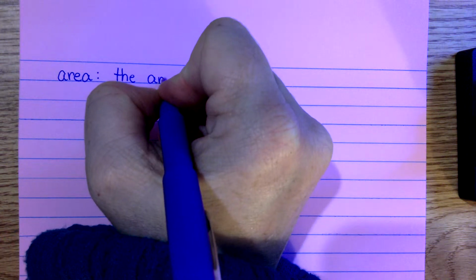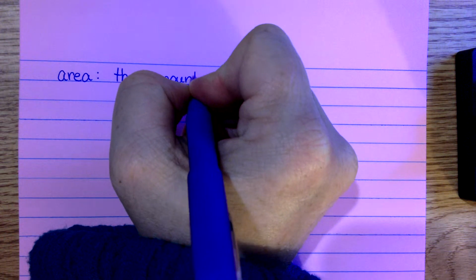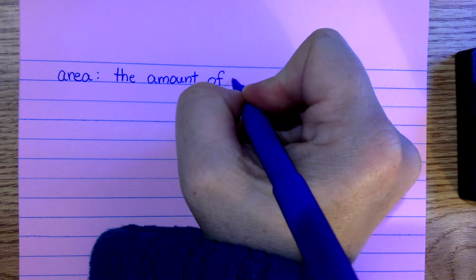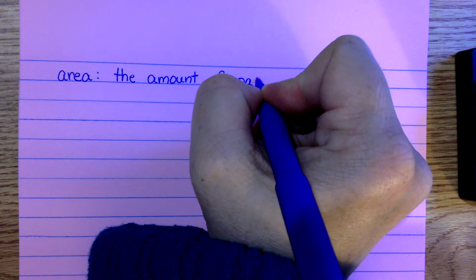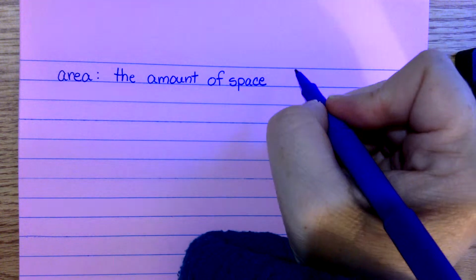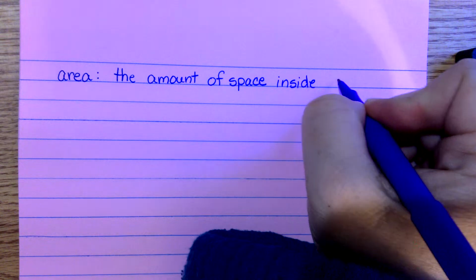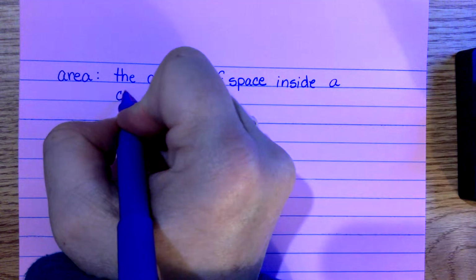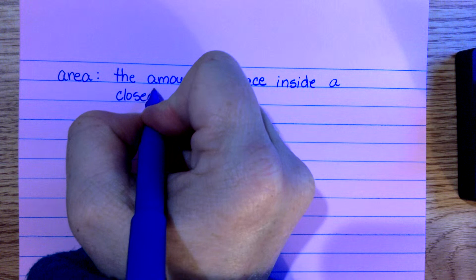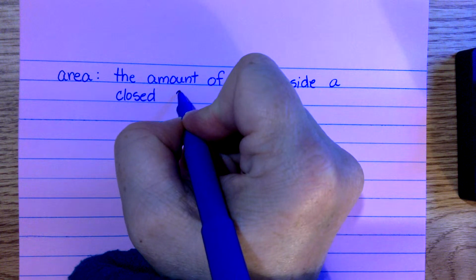Area is the amount of space inside a closed two-dimensional figure.